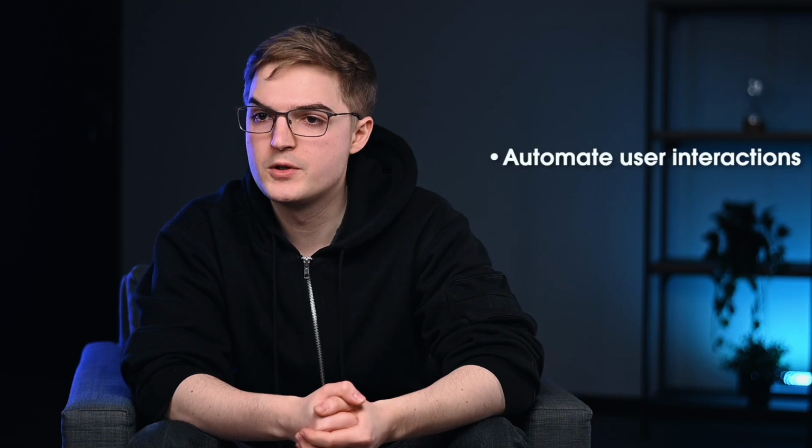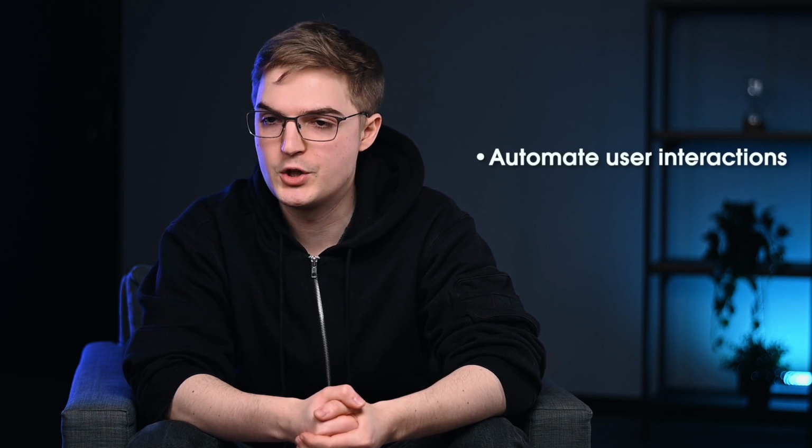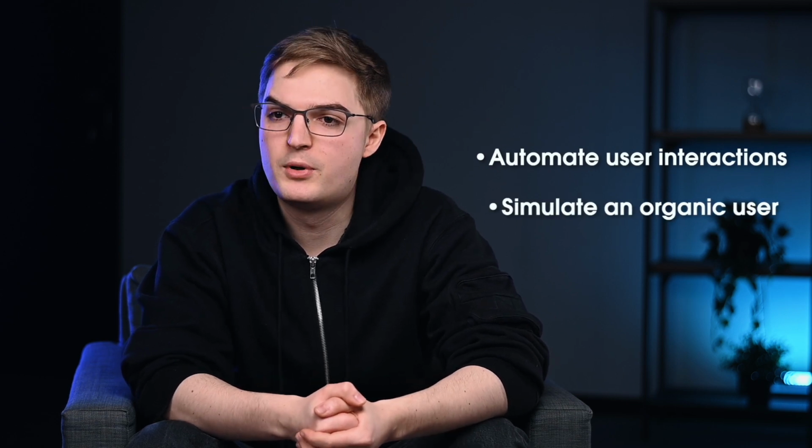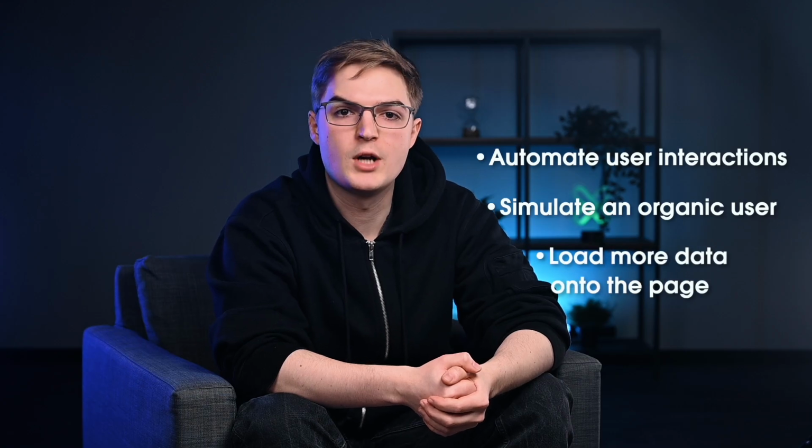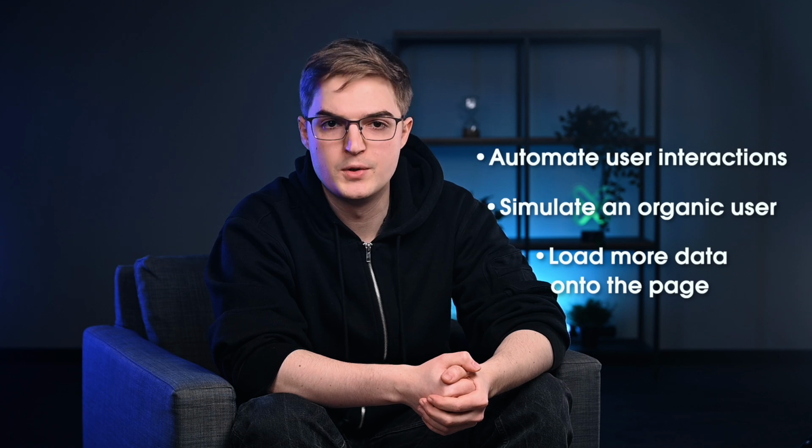More specifically, this feature allows you to, first, configure browser instructions to automate user interactions. Second, customize browser behavior to simulate an organic user. And third, execute JavaScript and load more data onto the page. Your scraping operations will be better equipped to handle various page interactions and challenges without relying on external tools.